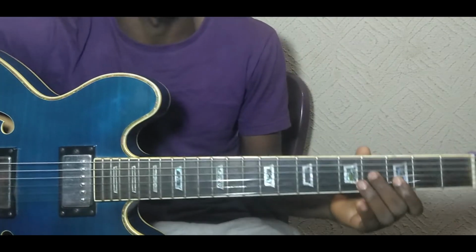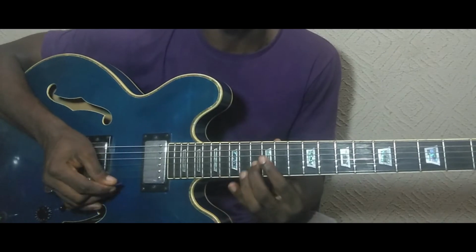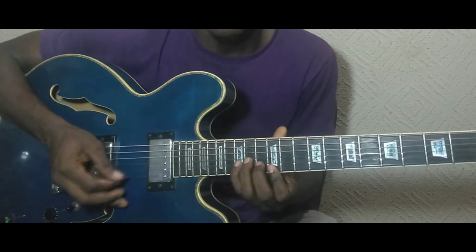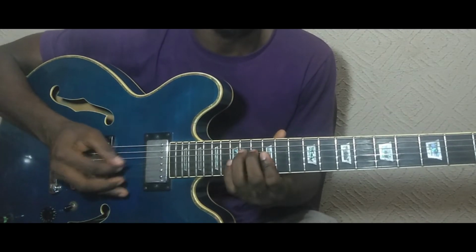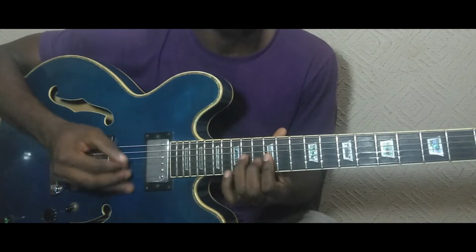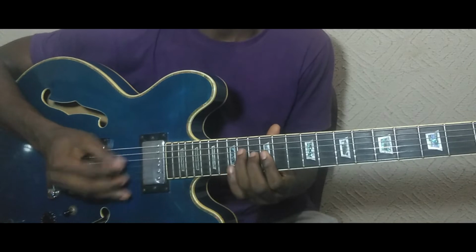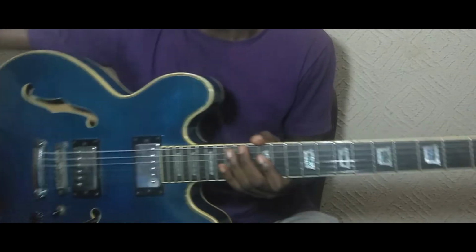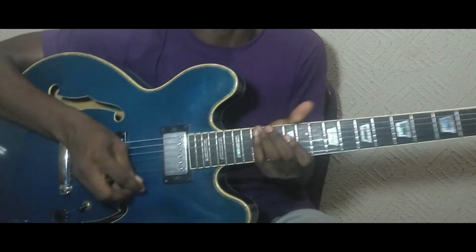So that's how it is. The higher one, we have to start from the second string. That is, you locate your do on the second string. Okay. It can be very complicated, but I'm going to break it down.